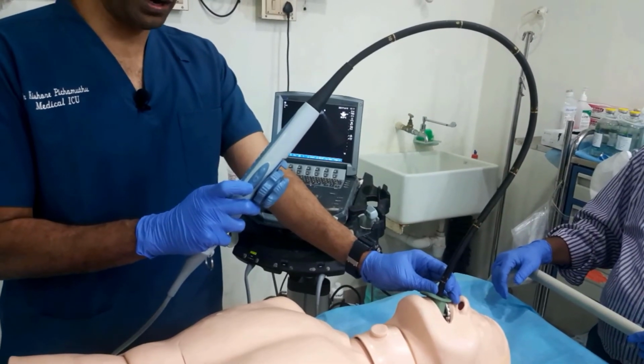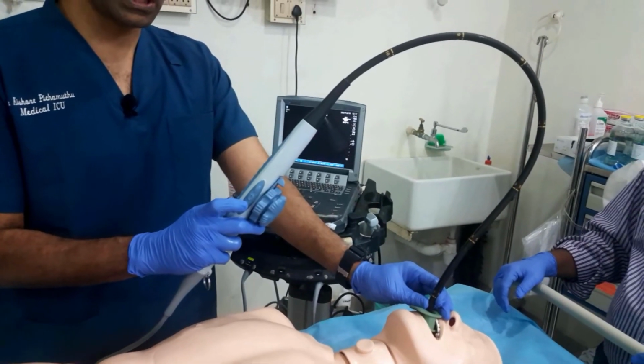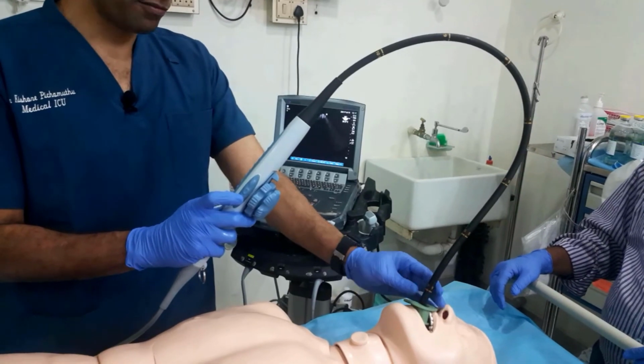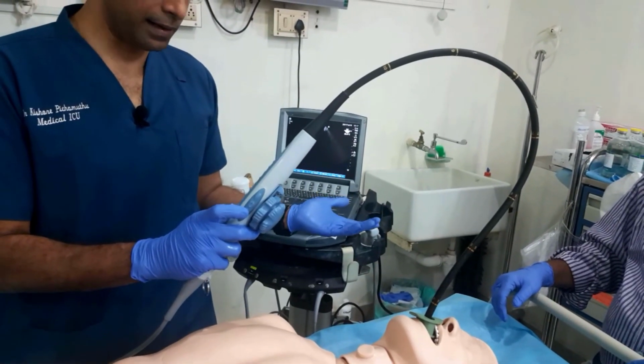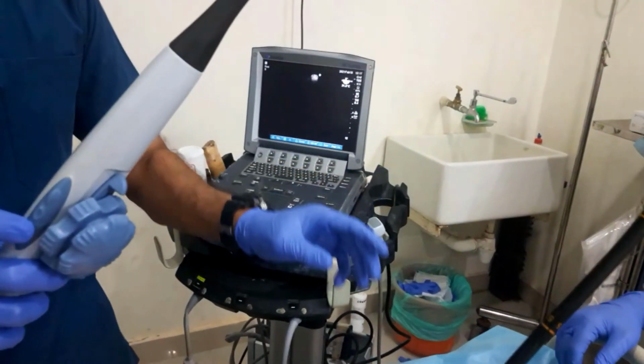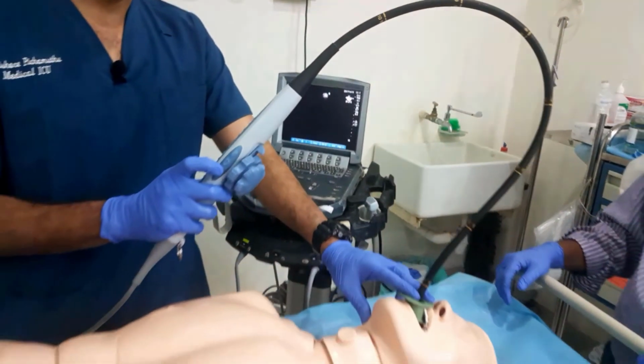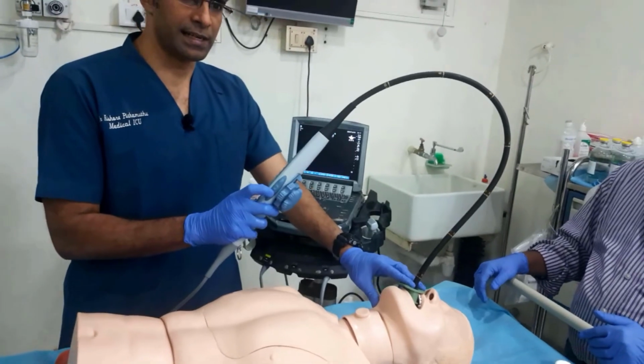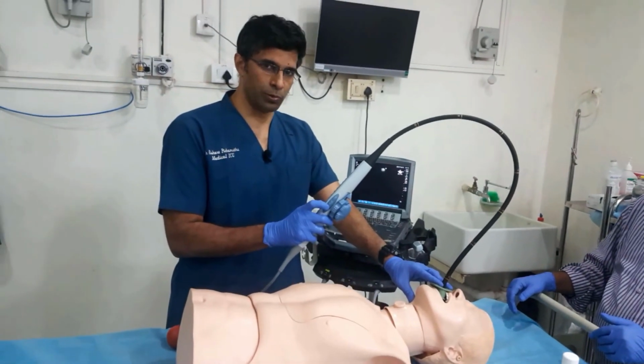if we wish to look at it in short axis, what we need to do is just change the angle of the beam from 90 degrees that it is at currently back to 0. So I'm just doing that and it's back to 0. And once I do that, the view that I get is the mid-esophageal descending aorta short axis view.